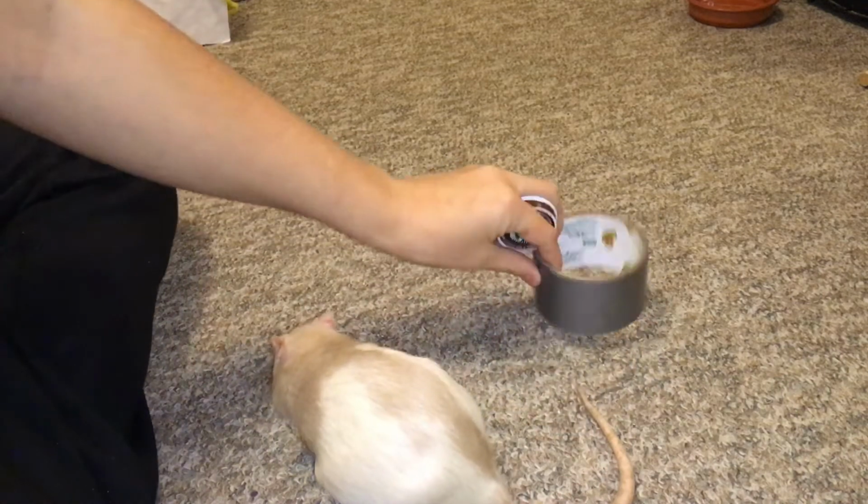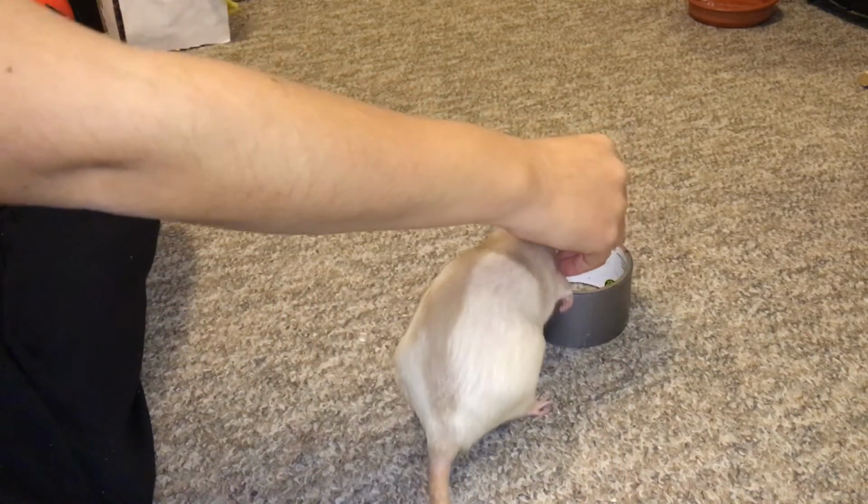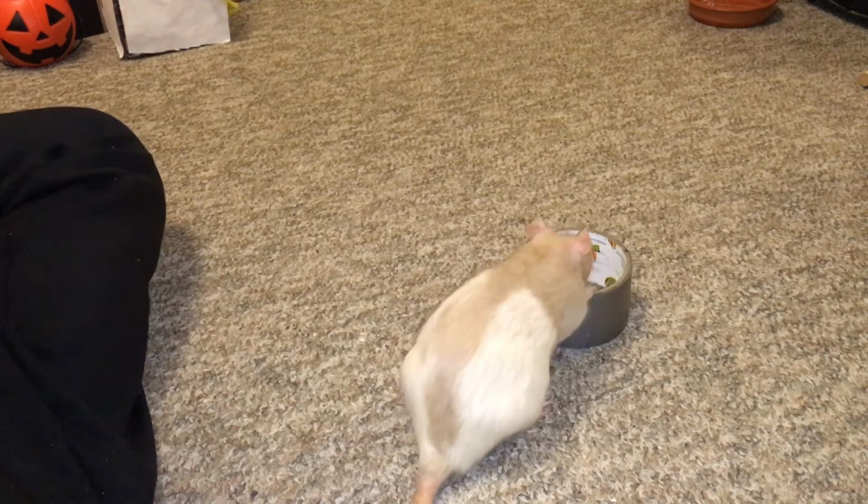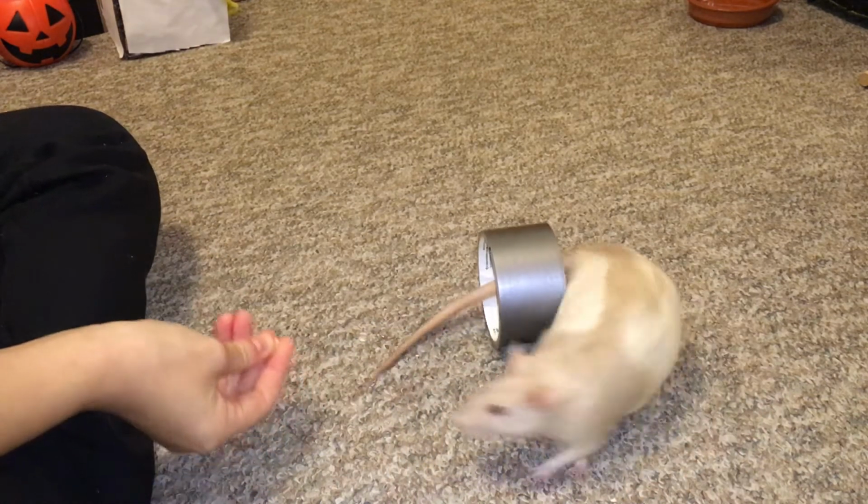But yeah, you would basically click the animal for being near it, then for standing up near the rim, and finally you'd click them for going through the hoop, as you saw Latte doing. So there's lots of different examples out there.